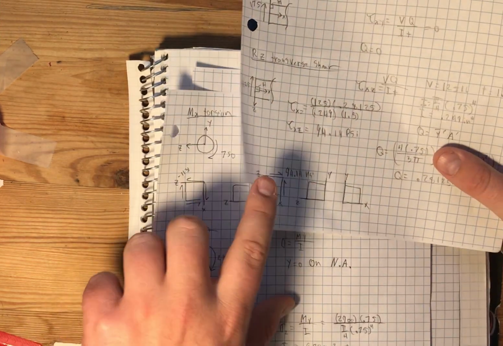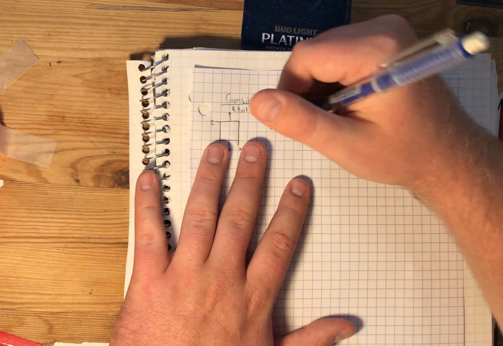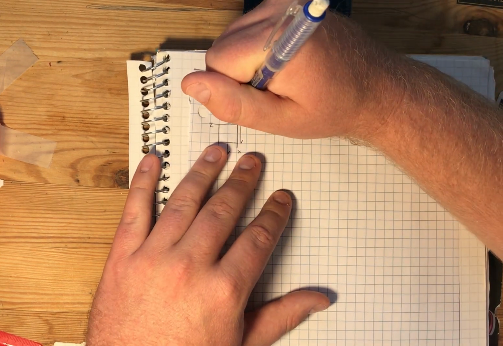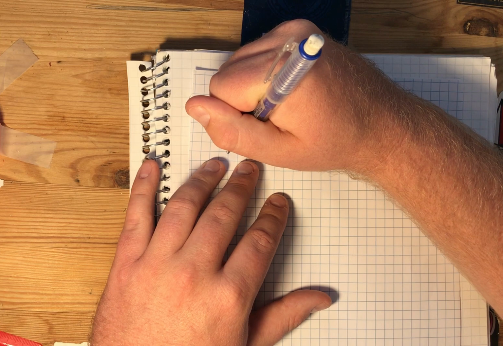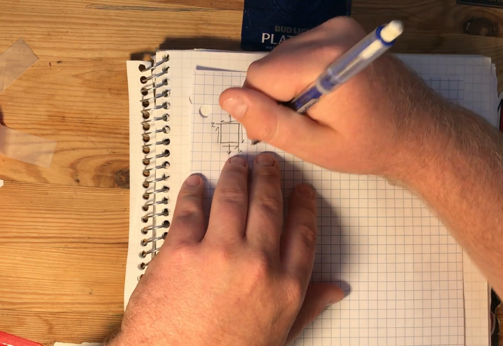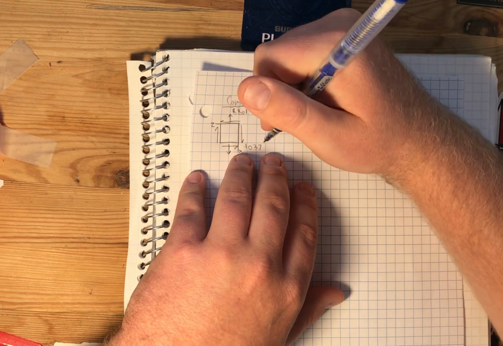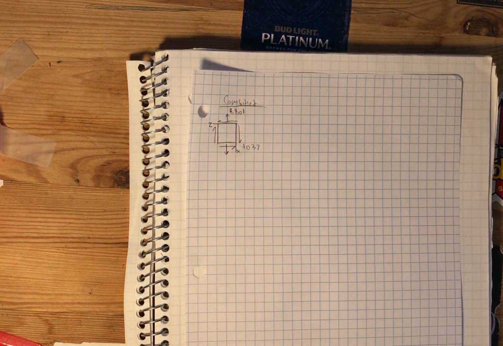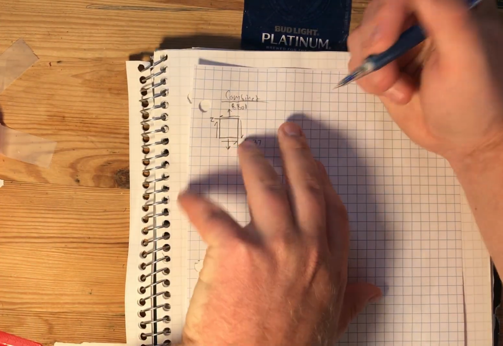So when you add those two transverse shears together, you end up getting a negative number, which is negative 1,037.